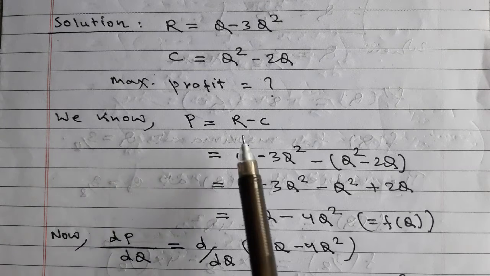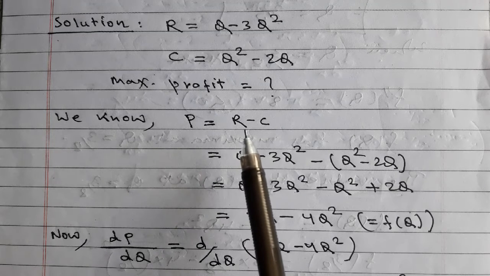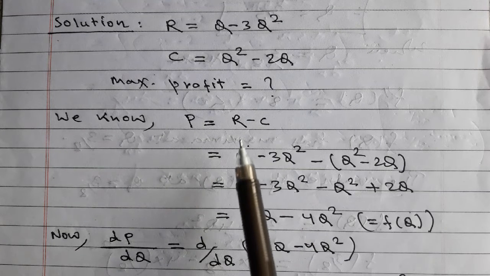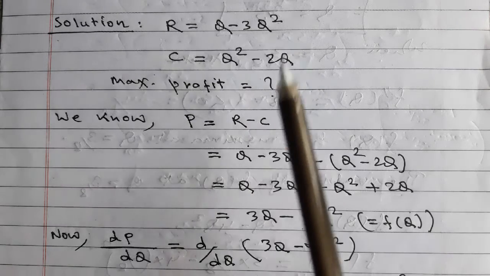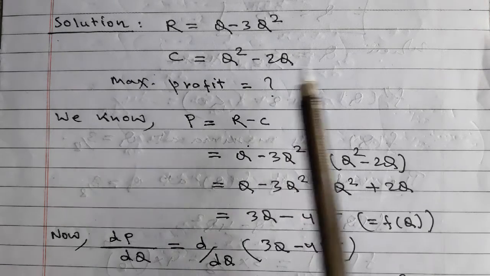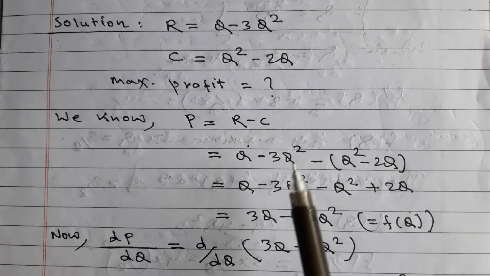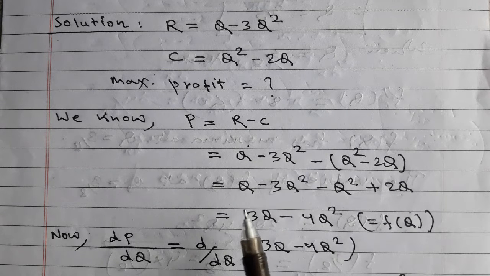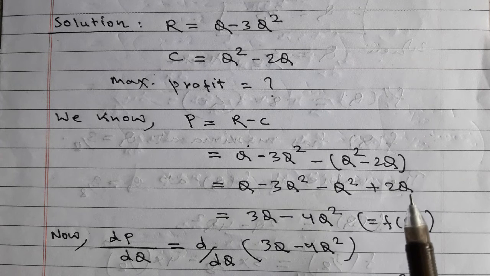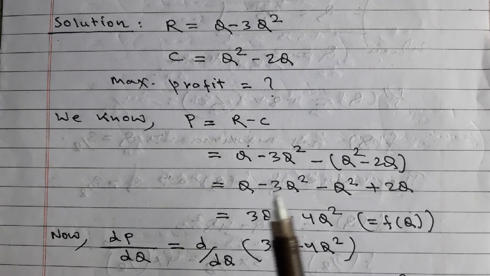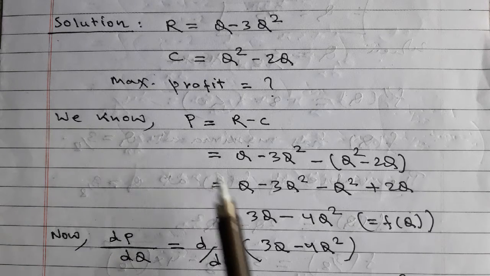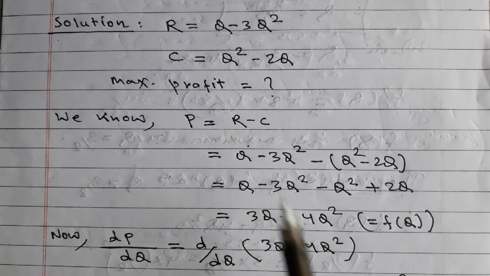We know P is equal to R minus C. Profit is equal to revenue function minus cost function. The value of profit is equal to revenue function Q minus 3Q square minus cost function Q square minus 2Q. Q minus 3Q square as it is, minus Q square, minus minus plus 2Q. Q plus 2Q we get 3Q, minus 3Q square minus Q square we get minus 4Q square. The value of profit function is equal to 3Q minus 4Q square.